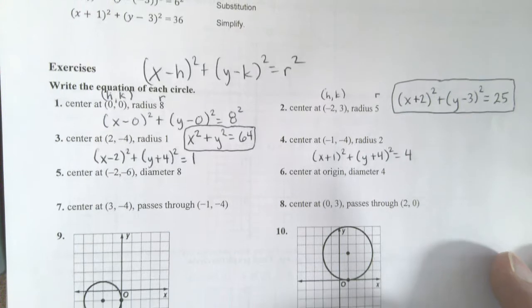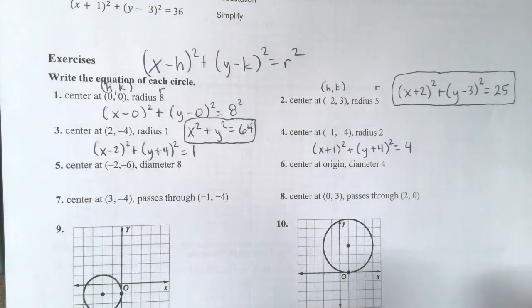Now, there are a couple other problems here that I want to take a look at with you. Number 5 is written a little bit differently than the first 4 we've done. On number 5, they're giving you the center and they're giving you the diameter, which really should be a pretty easy fix. We know that the diameter is twice the radius, so if we were doing number 5, what would we use for the radius?